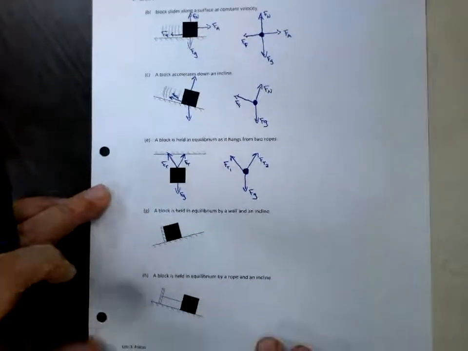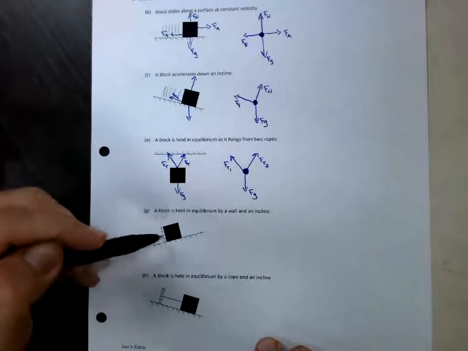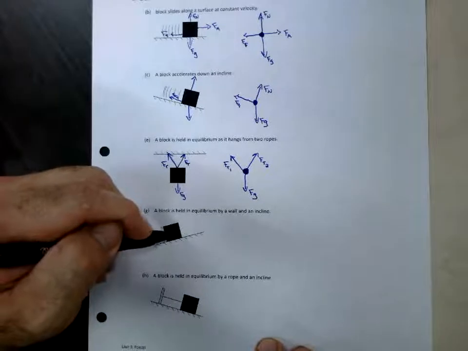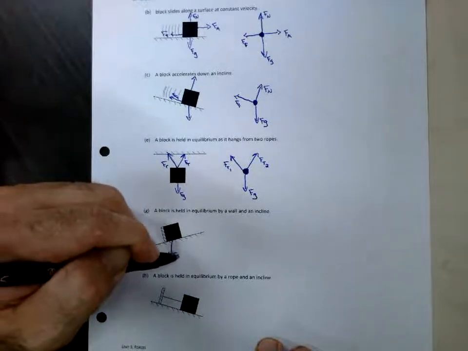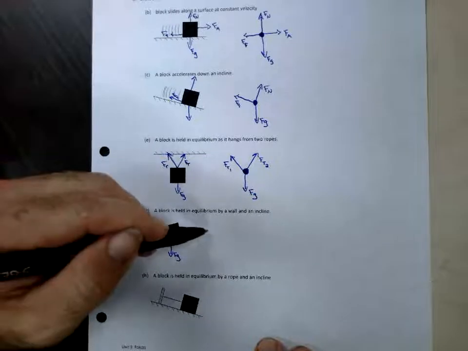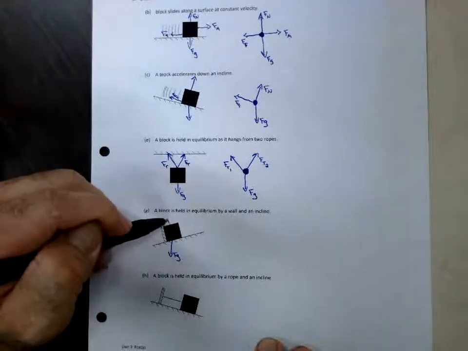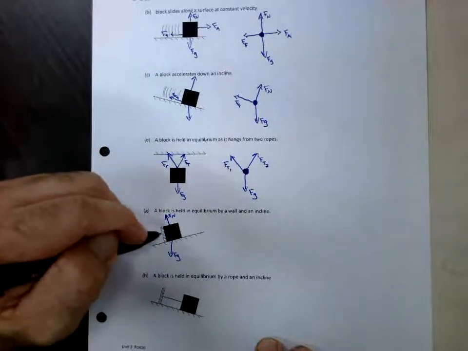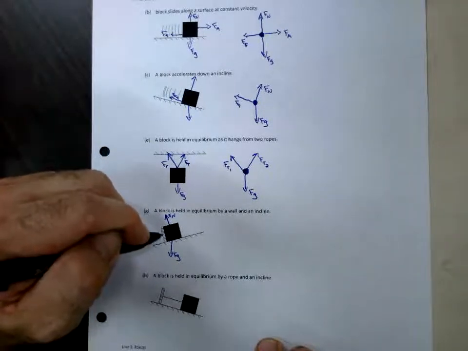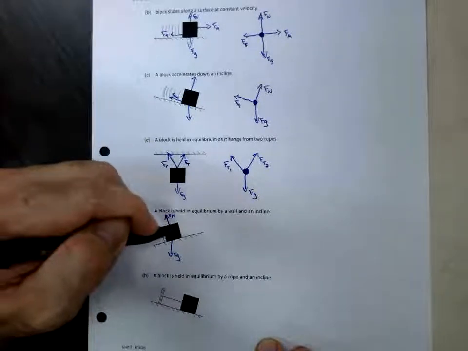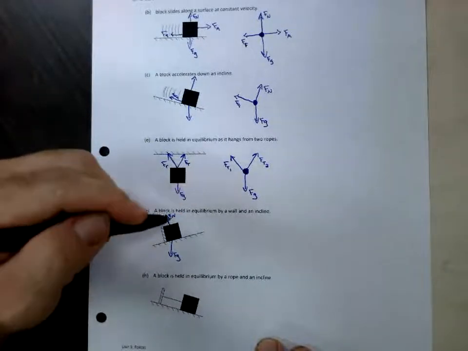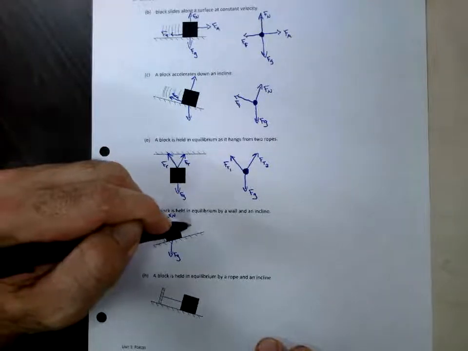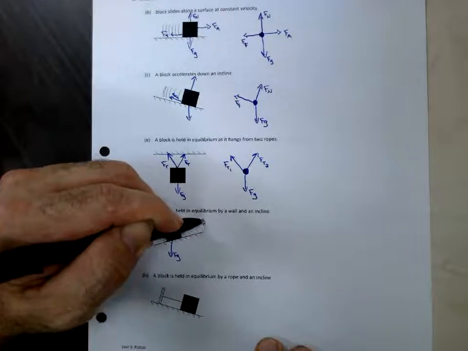For part G, we have a wall and a surface, and they're holding this block in place. So we have gravity coming down. The surface that the block is on is going to provide a normal force coming up this direction. But this wall is also going to provide a normal force. So it is holding the block up and preventing it from sliding down the hill, but it's passive. It's not actively doing anything. So this is a passive normal force going this way.